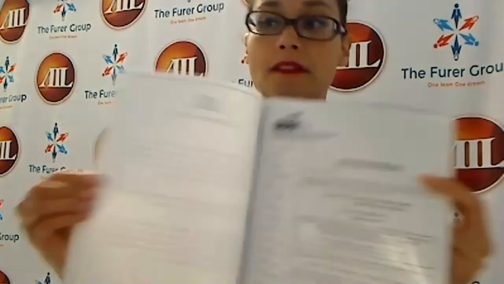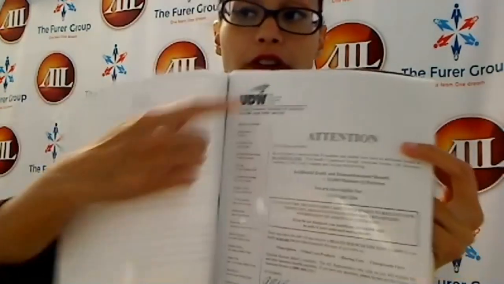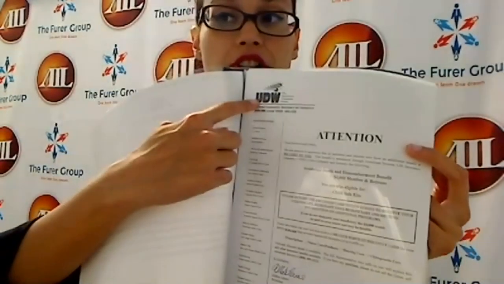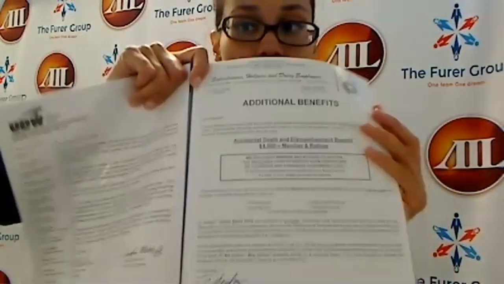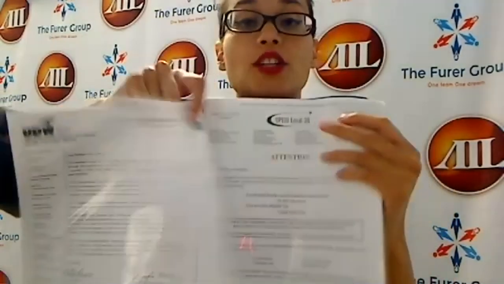Inside, we have a few sample mandatory read-off letters from different unions. Here's the UDW union. Here is one of the branches of the Teamsters union. So these are mandatory read-off letters that you would read if they are a union member.